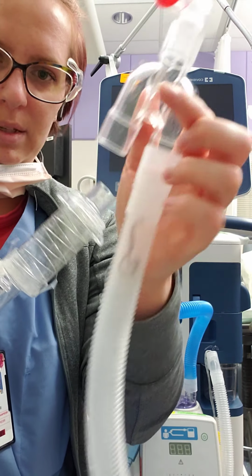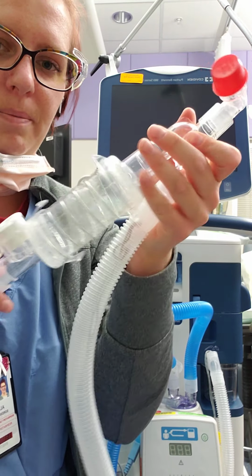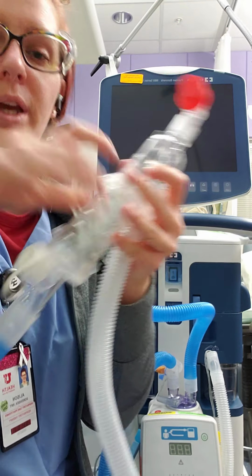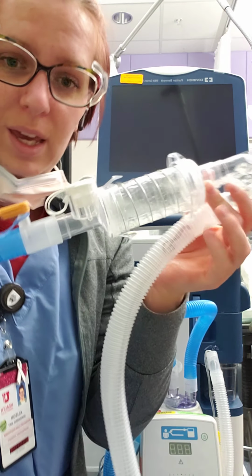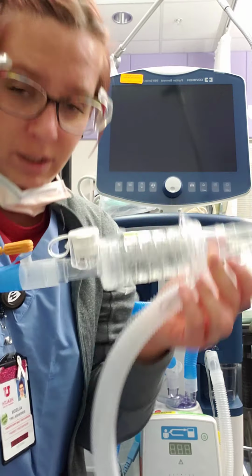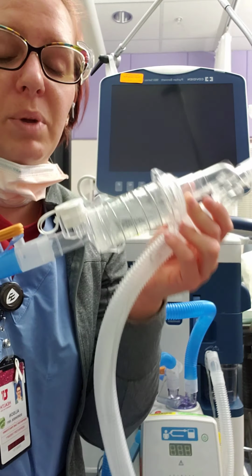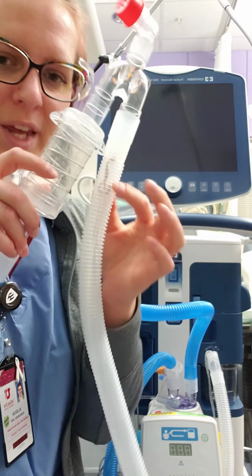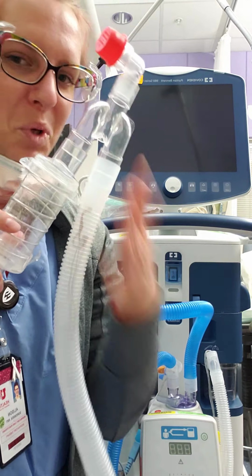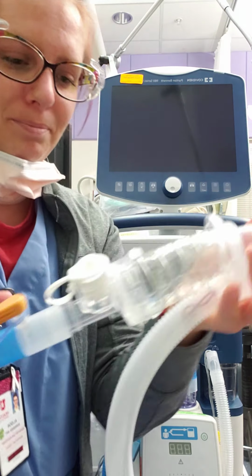And this piece of the Y closer to the patient. And we always place any type of inhaled treatment in the inspiratory limb so that the patient will receive the medication. If you put it on the expiratory limb, it's just going to exhale. The patient will get absolutely nothing.